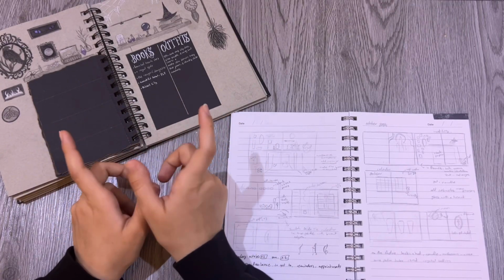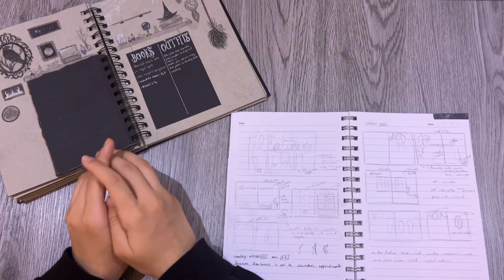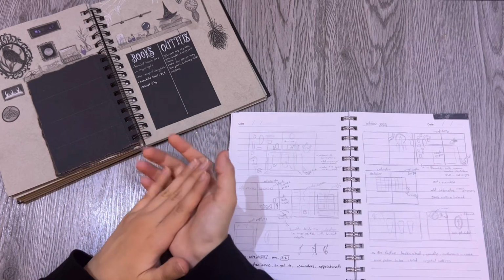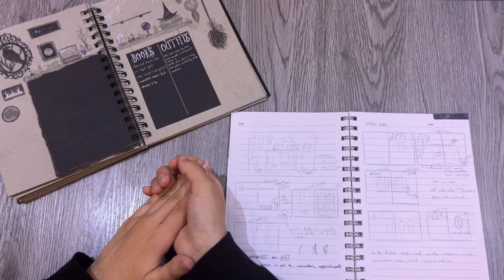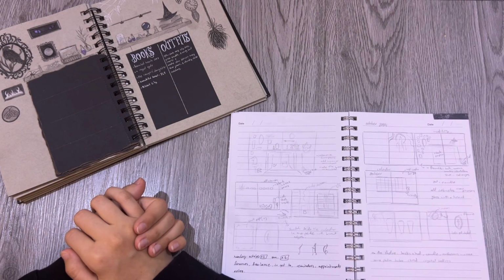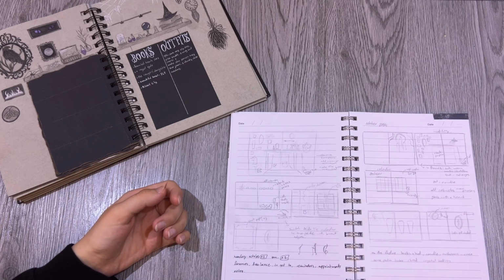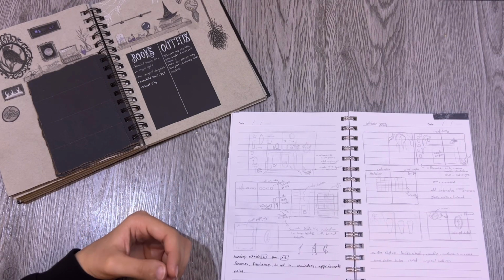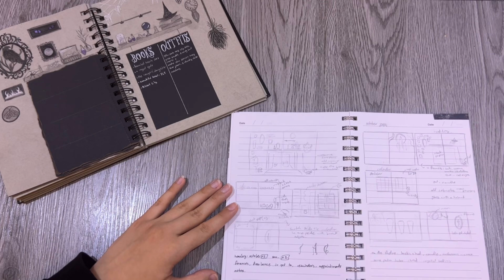I just didn't like it. Even after I'd sketched it and everything, I kept looking at it and it just didn't look good. I didn't like how it looked because the spiral bound was breaking it up, and I was low-key really upset about it because it's such a cool concept. But yeah, unfortunately it did not work out.